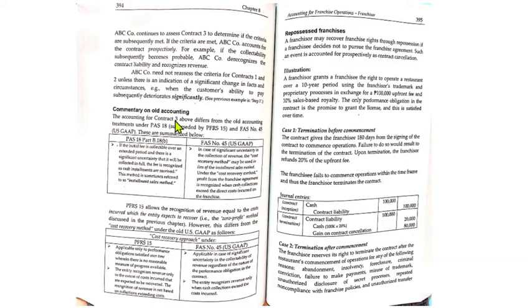Okay, let us take a look at the illustration, yung the commentary on the old accounting and then related dun sa PFRS 15. In case of significant uncertainty in the collection of revenue, the cost recovery method may be used in lieu of the installment sales method. Under the cost recovery, profit from the franchise agreement is recognized when cash collections exceed the direct cost incurred on the franchise.